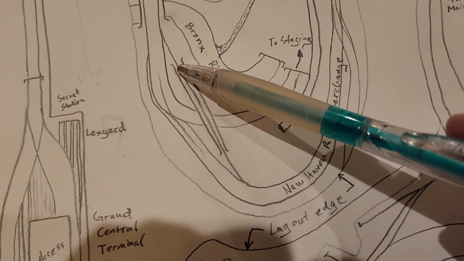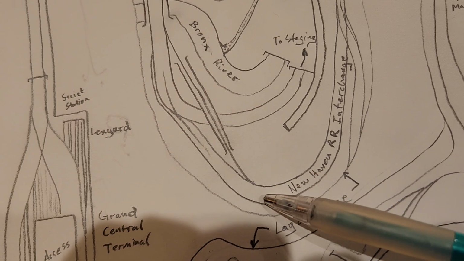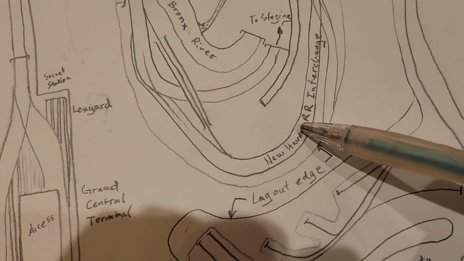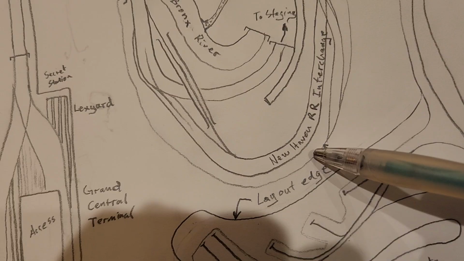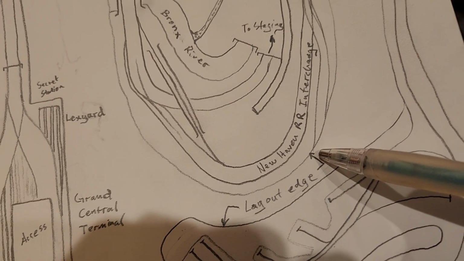Only one of the tracks does. And then it goes around the end of this peninsula. This edge between these two parts is really, really close together.